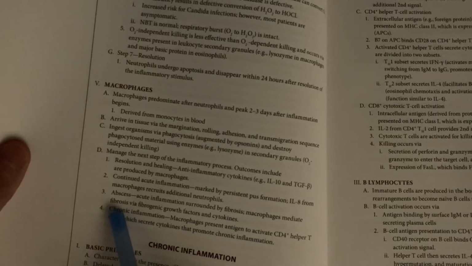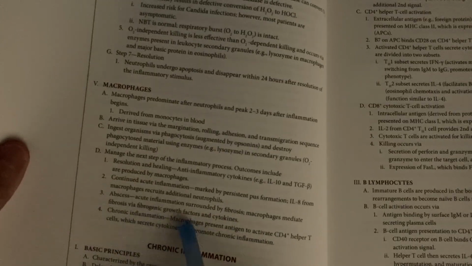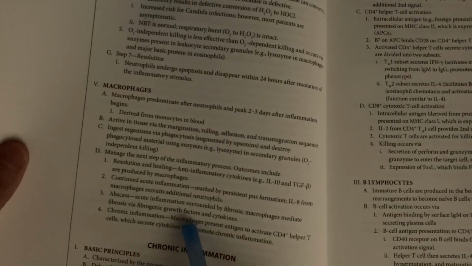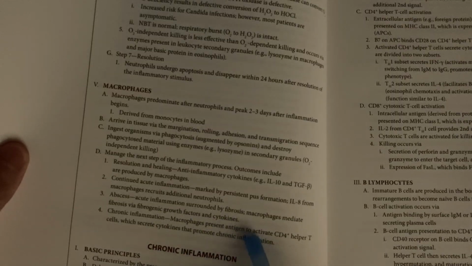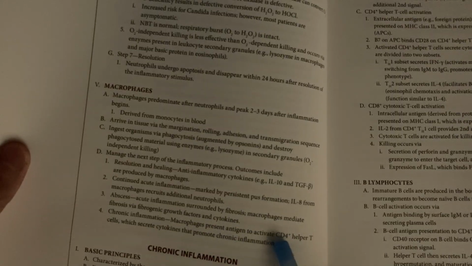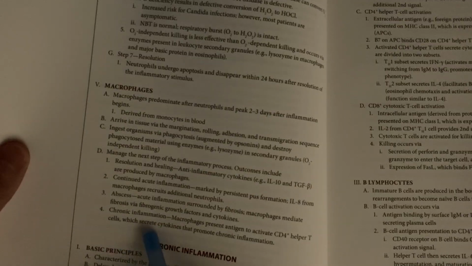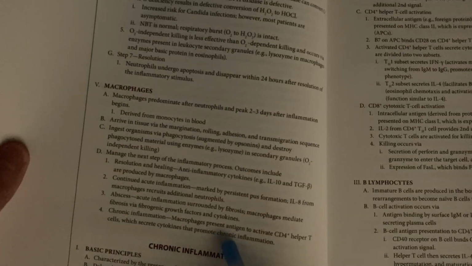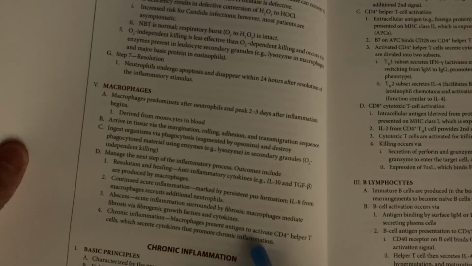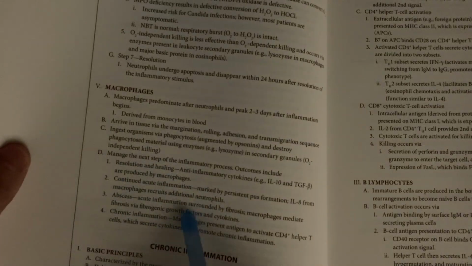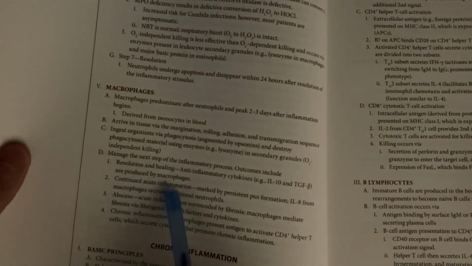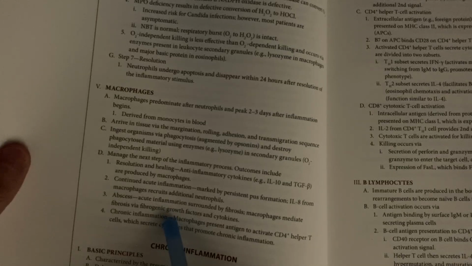And then, of course, we have chronic inflammation. This is where macrophages will present antigen to activate CD4 plus helper T cells, which will secrete cytokines that promote chronic inflammation. So these are the possible outcomes when macrophages are involved in inflammation.